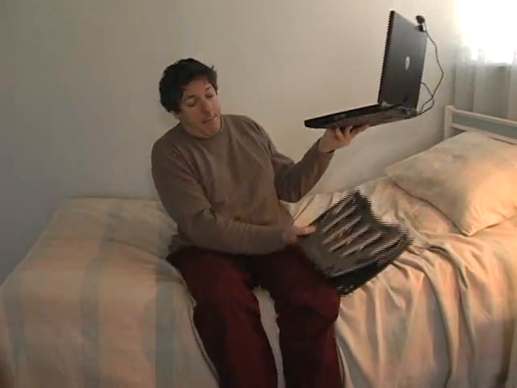Unlike MacBooks, Windows laptops often have fans on the bottom, so it's important to allow for air to flow. I'm using an accessory here that raises the bottom of the computer off the desktop and also allows us to place the laptop on my lap, which is otherwise actually not recommended as the bottom of the computer can get pretty warm.